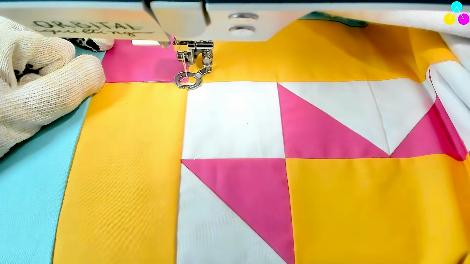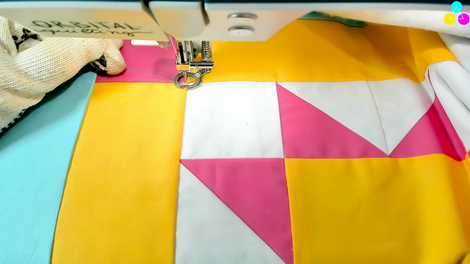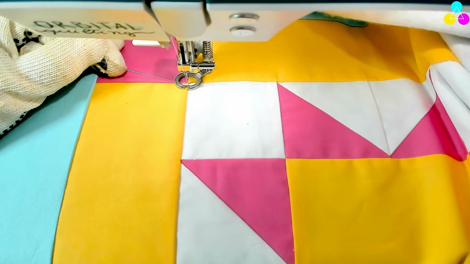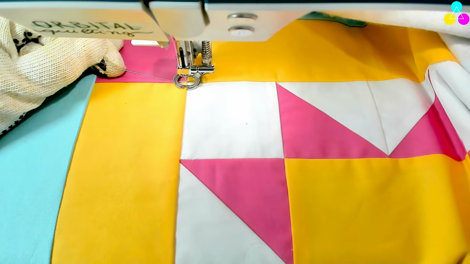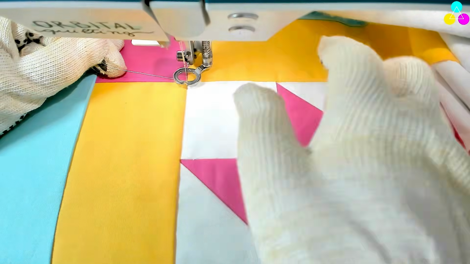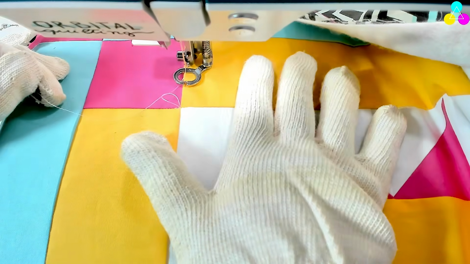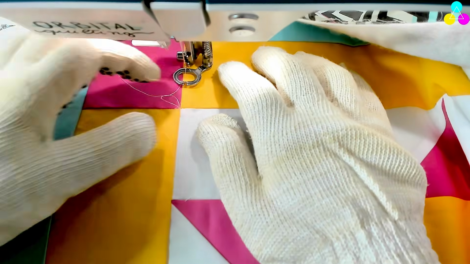So just like you already know, we start free motion quilting by securing the needle thread with our left hand and then maneuver the needle down and up until the thread is loose, and we can slide the sandwich toward us and bring the bobbin thread up.